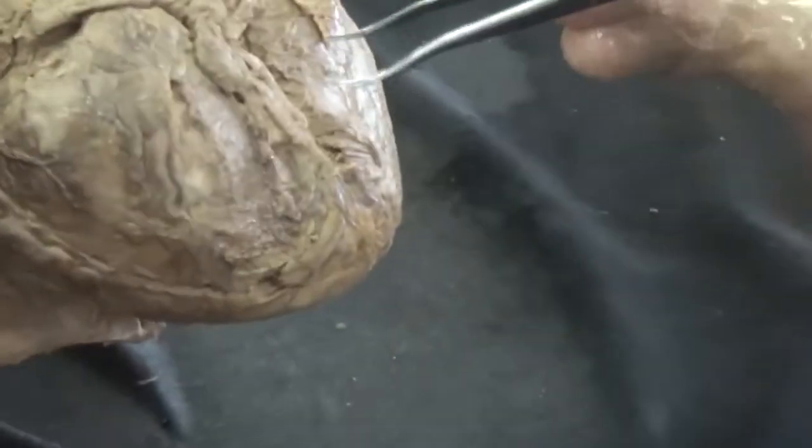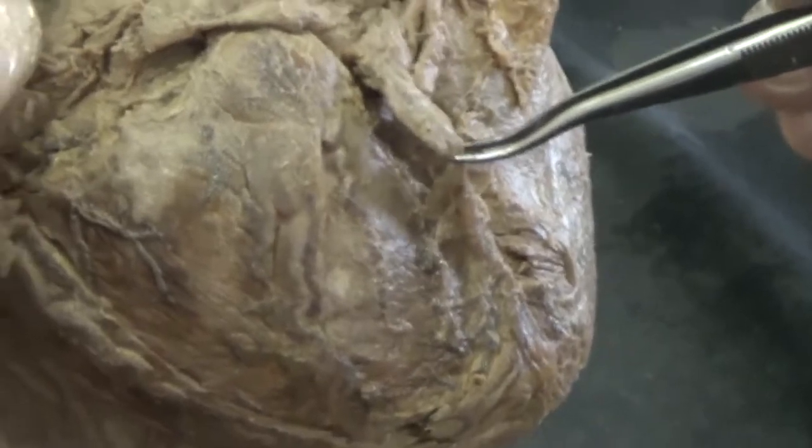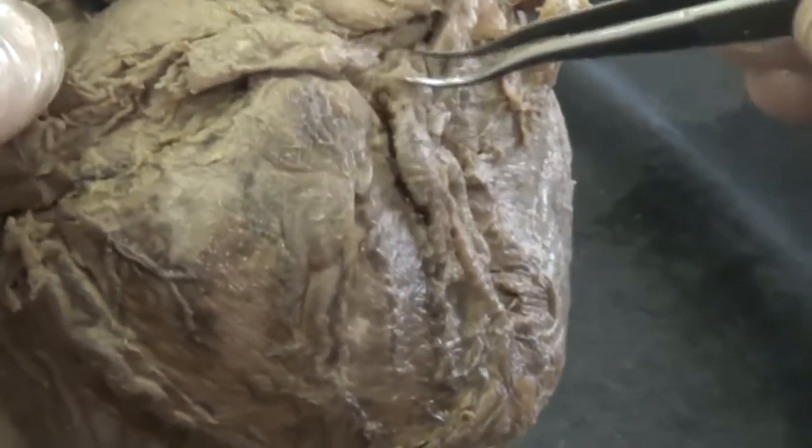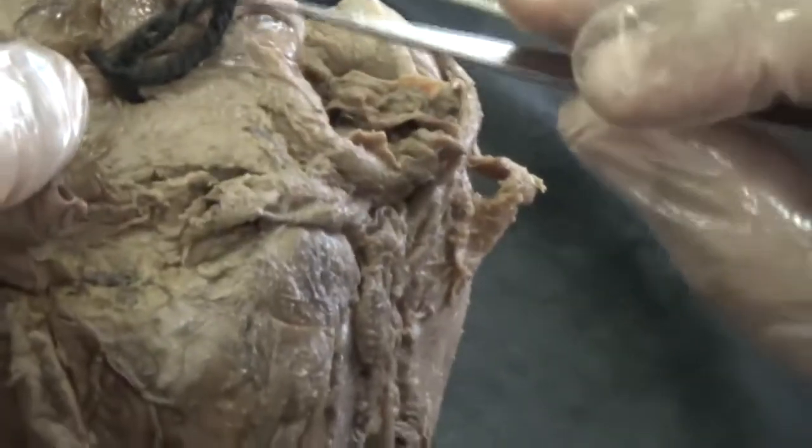If we look at the diaphragmatic surface, this is the diaphragmatic surface, and this is the posterior interventricular artery. With it is the middle cardiac vein. The middle cardiac vein opens into the coronary sinus. And this is the base of the heart, which is commonly tested in the practical exam.